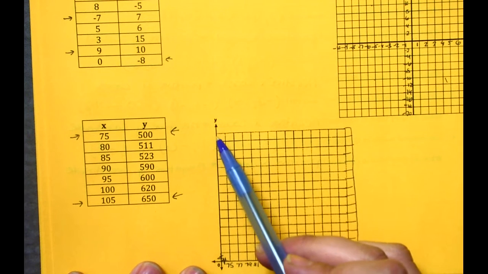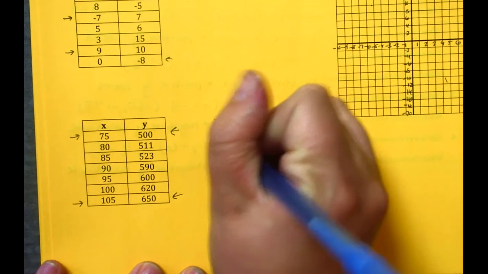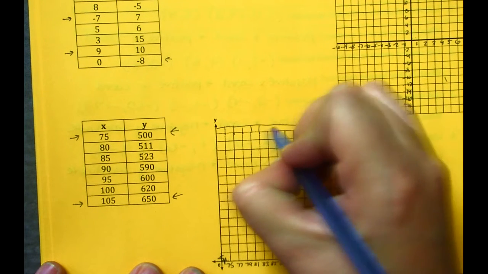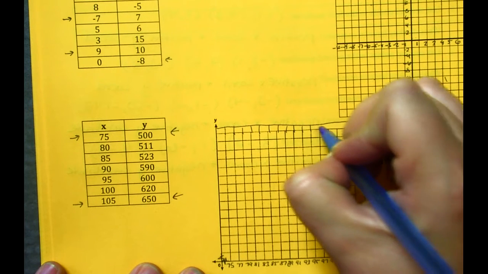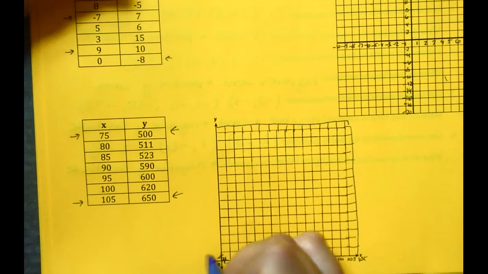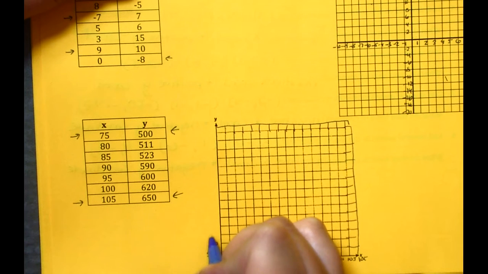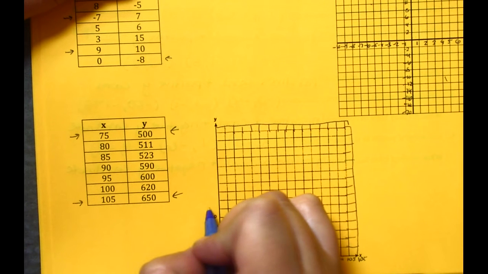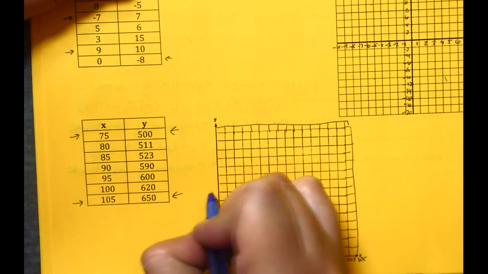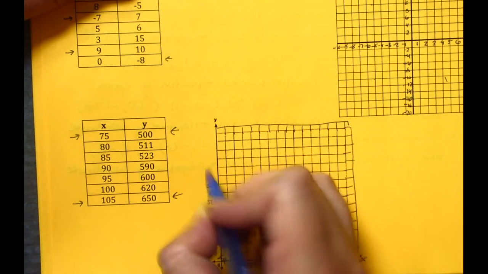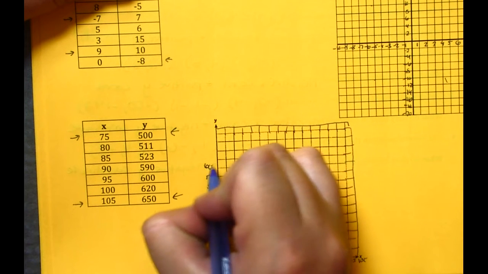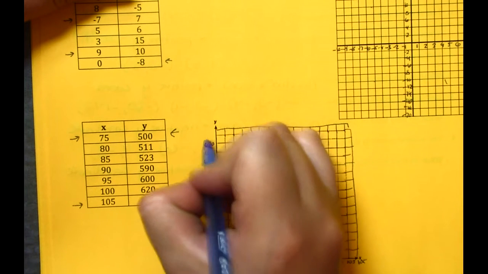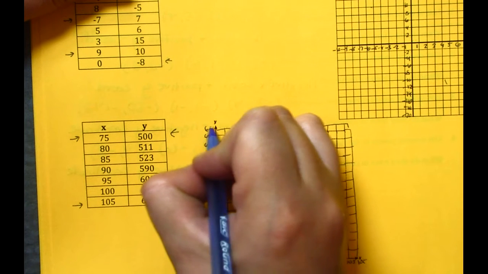Otherwise, I would have to count by 11s to get there, and 11 is an awkward number, so it's easier just to make it work like this. So I'll count by 10. 500, 510, 520, 530, 540, 550, 560, 570, 580, 590, 600, 610, 620, 630, 640, 650.